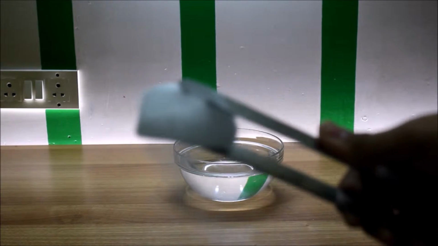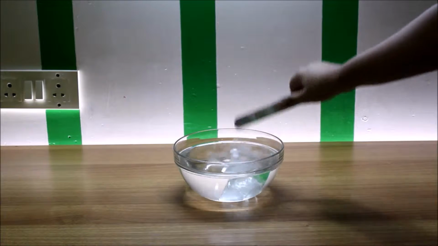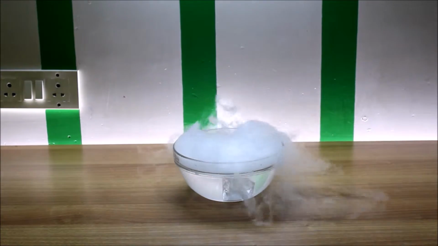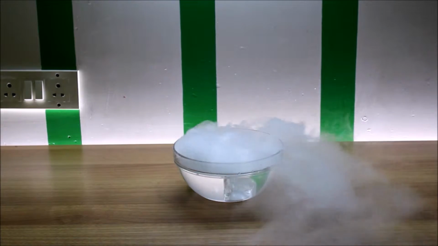Okay, so now pick a piece of dry ice and put it in the water with the help of tongs. And as soon as you do that, you will see this fog coming out. So basically that is just because of the compressed carbon dioxide in the dry ice.